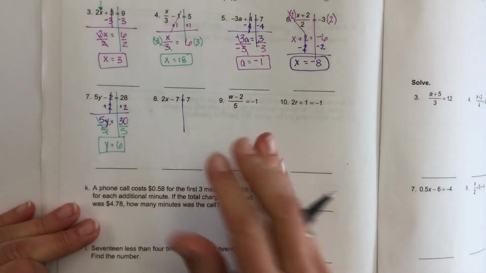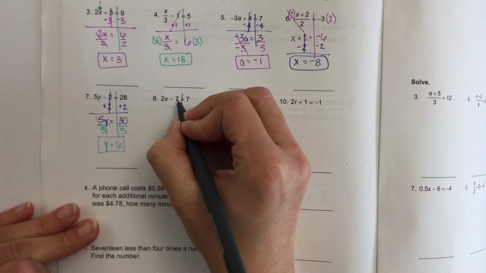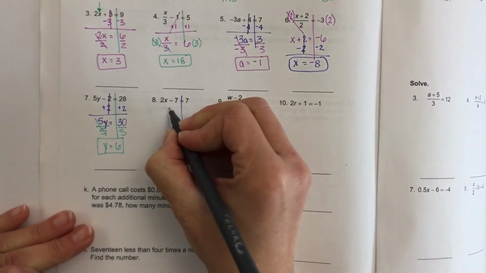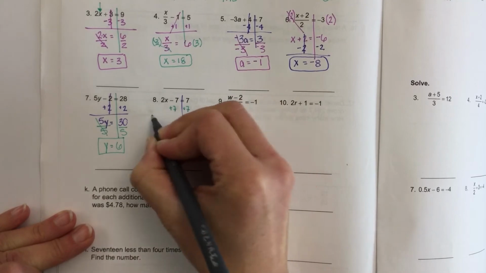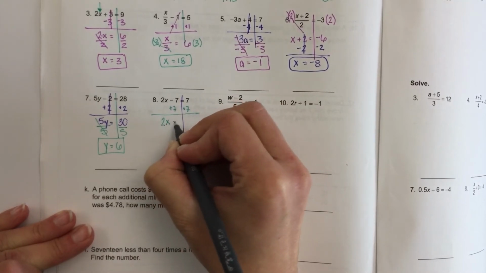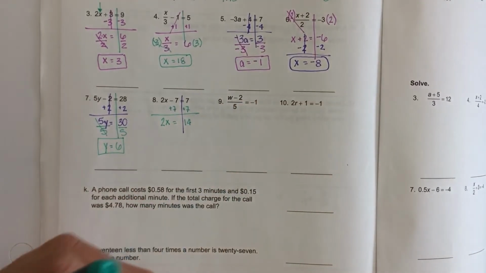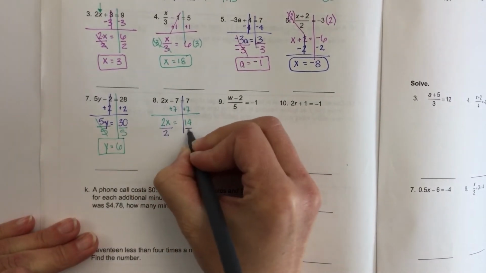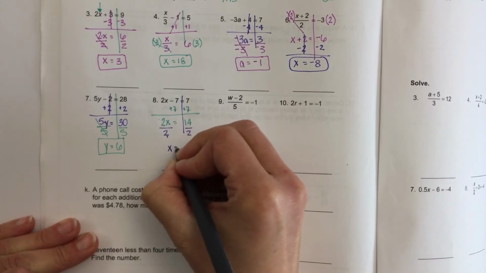Okay, number 8. We first have to move the 7 over. It's being subtracted, so you're going to add 7. Bring down what you have left. 2x equals 14. 2 and x are being multiplied, so you divide by 2. X equals 7.